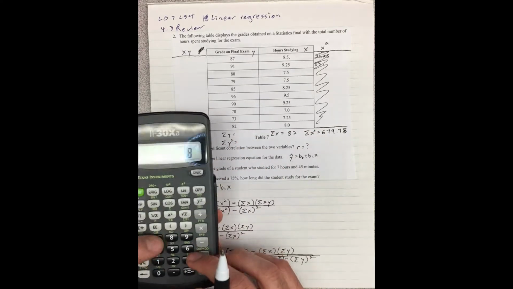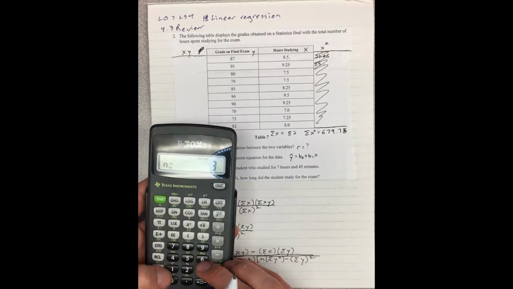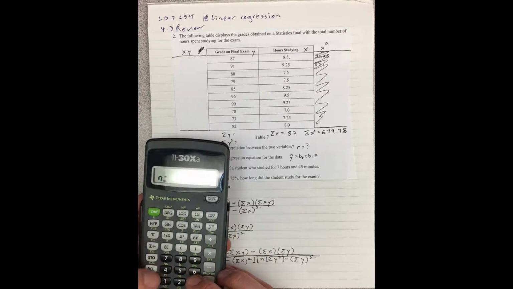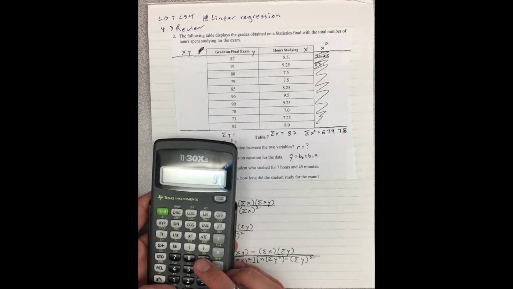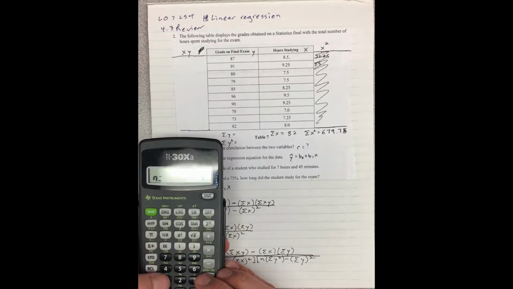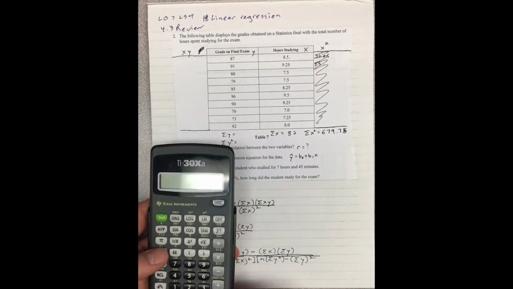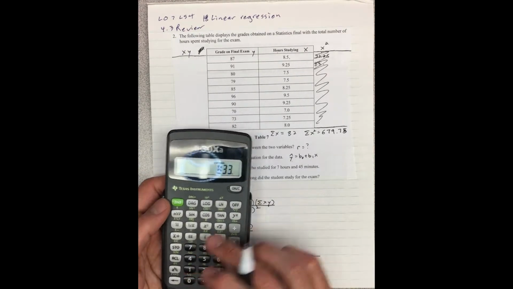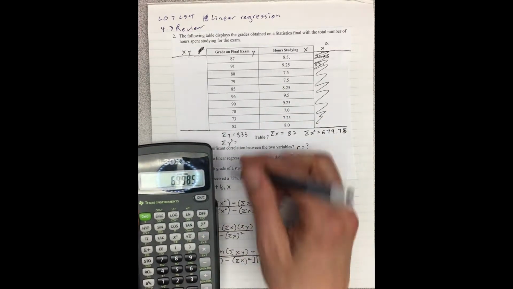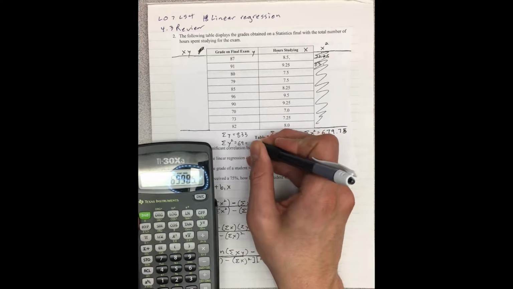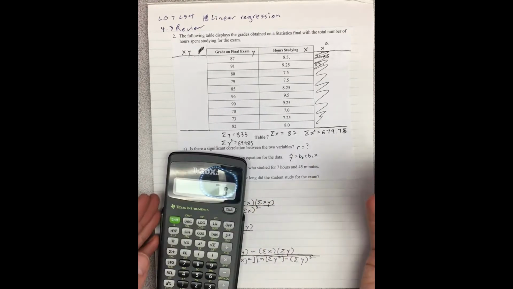Pardon me. So 87, 91, 80, 79, 85, 96, 90, 70, 73, 82. All right, now second function, sum of x, that's 833, and sum of y squared, 69985.